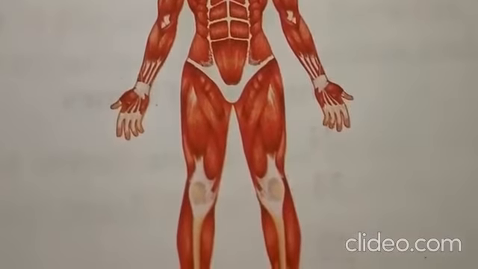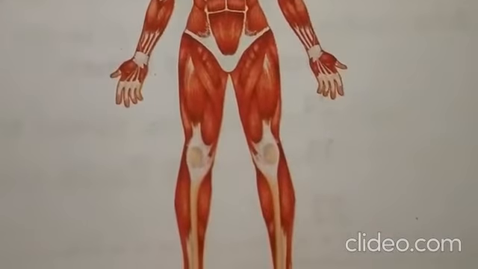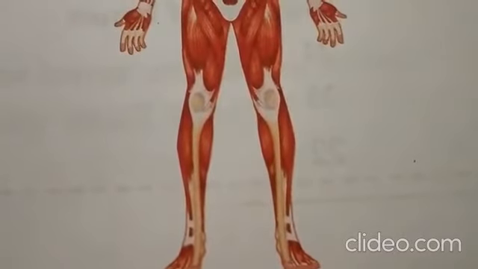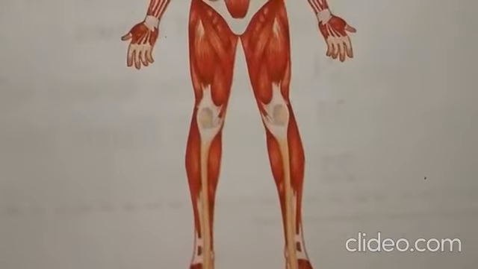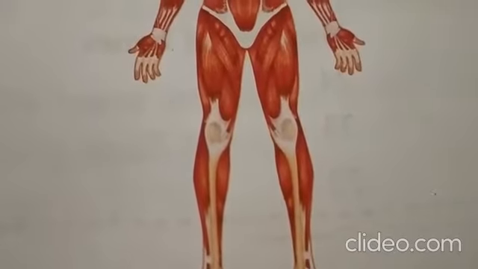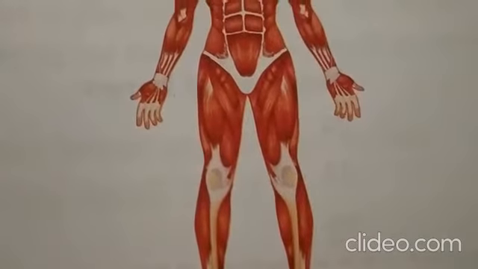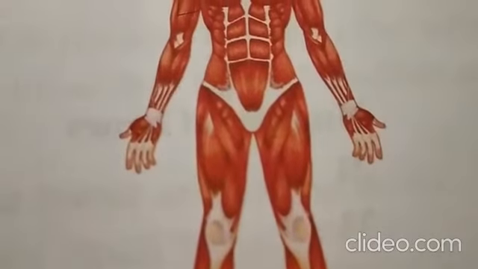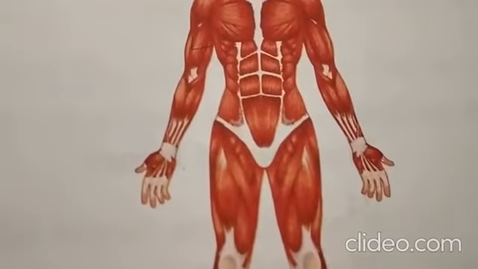Now what are these muscles doing? Muscles work together with bones to make movement easy. They help the bone to move. They produce movement by pulling on the bones. When the muscles pull, the bone moves. If there are no muscles, then the bones cannot move.